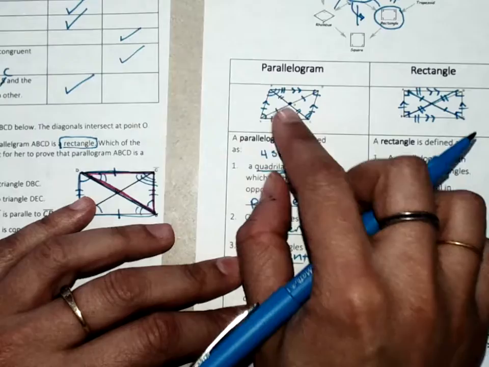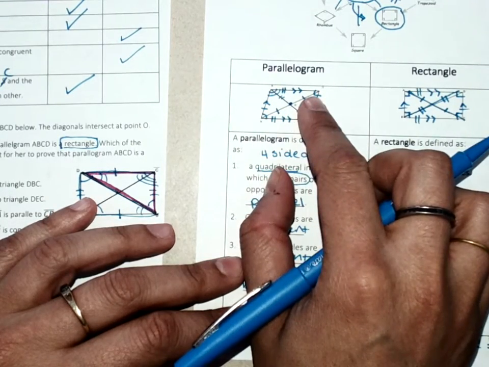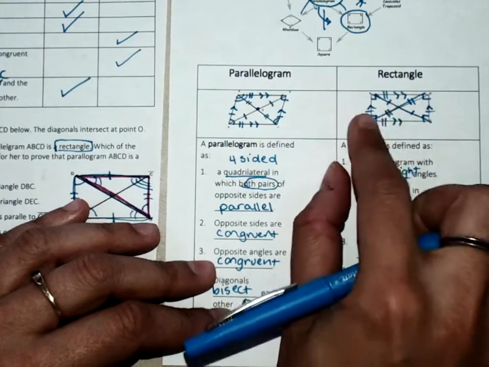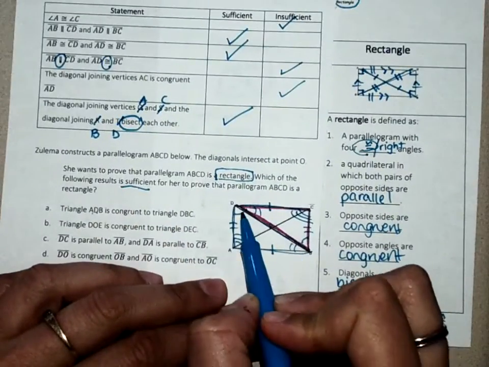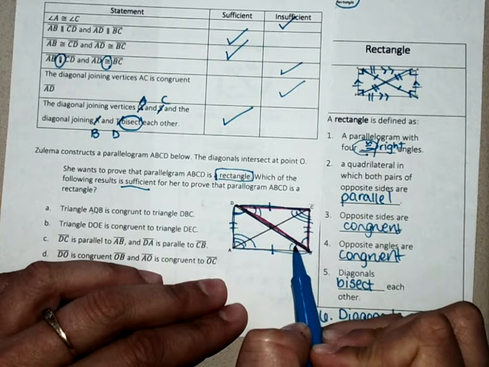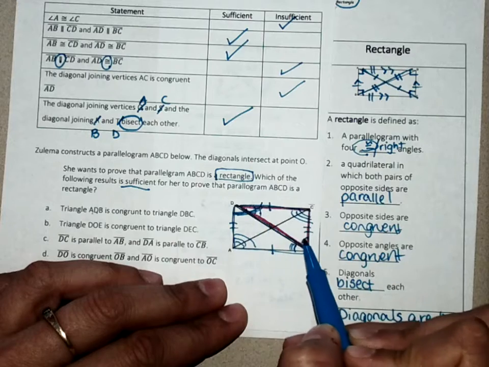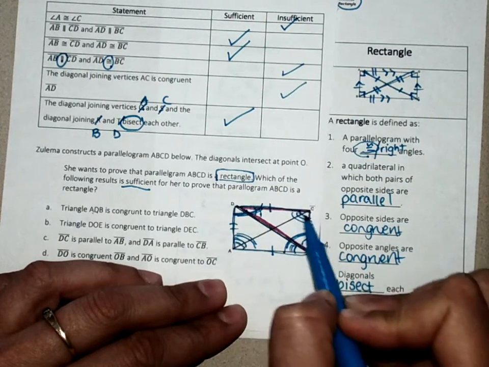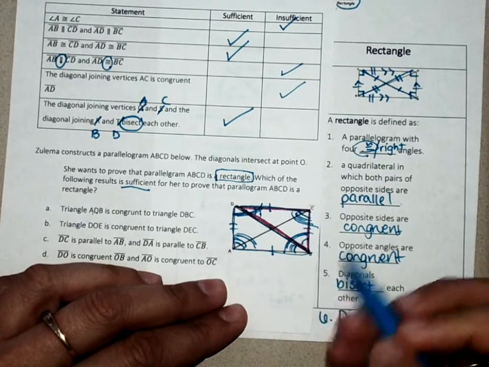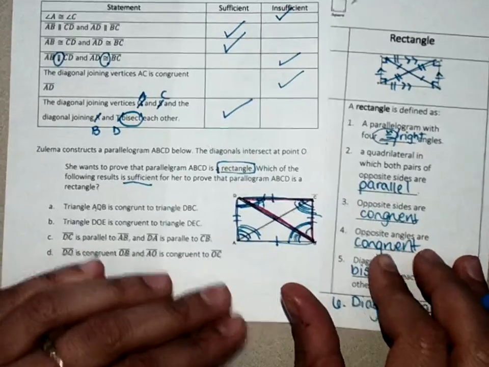But we talked about this. These could be congruent, but not necessarily congruent to the other pair. In a rectangle, all four have to be the same. So in this case, if this angle and this angle are congruent, and this are congruent, we know that this whole thing is congruent to this, and therefore has to be congruent to these as well. So this could be an answer, but let's take a look at some other options.